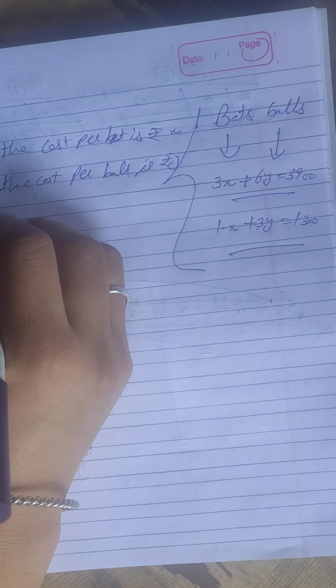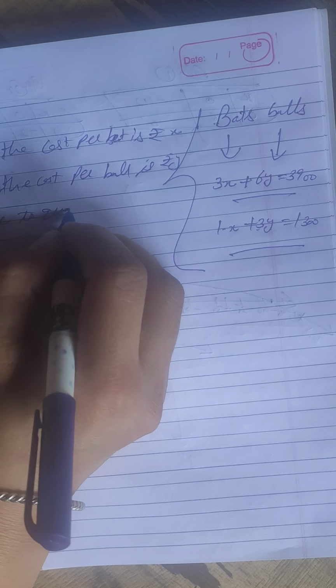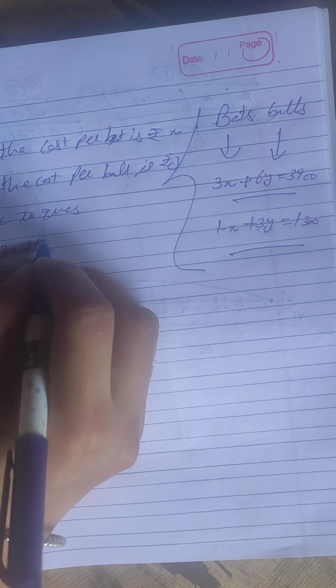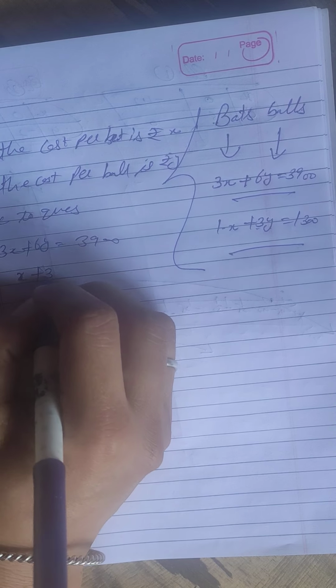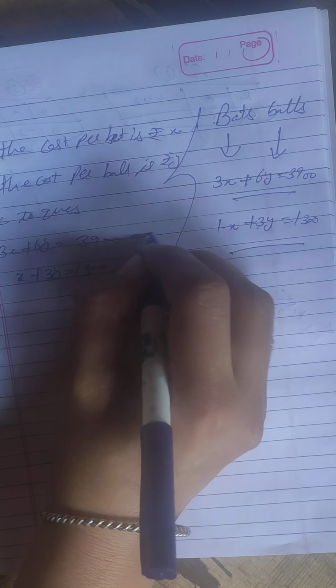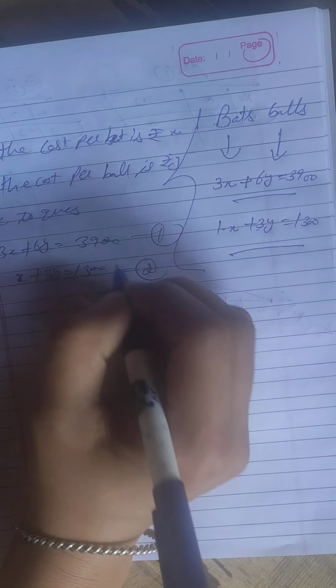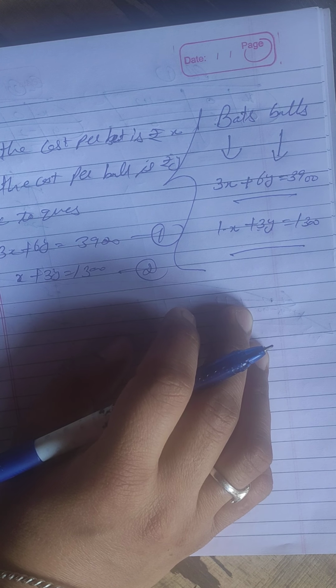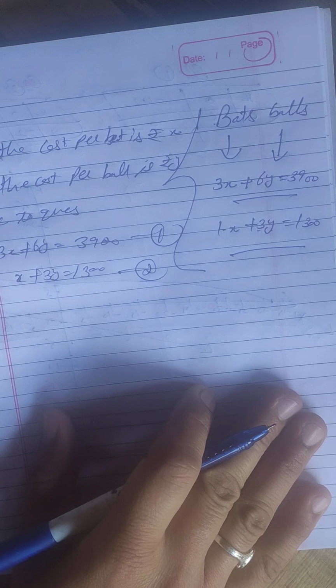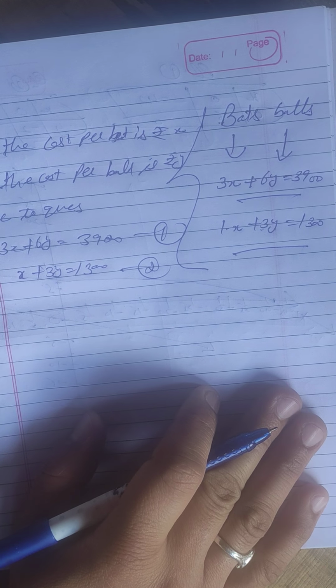Then according to the question, 3x plus 6y equals 3900, and the second equation is x plus 3y equals 1300. Now these two are your equations, that is the algebraic representation of your given question, and then the graphical representation you can continue as we have discussed for question number 1.